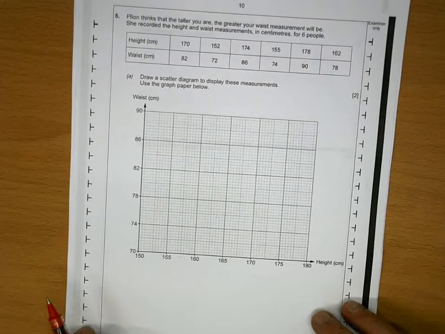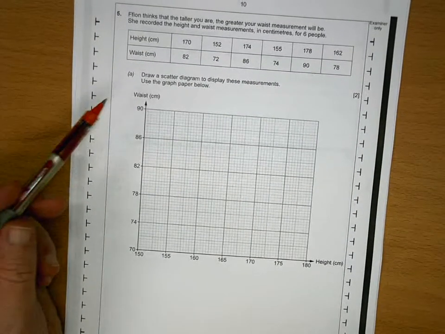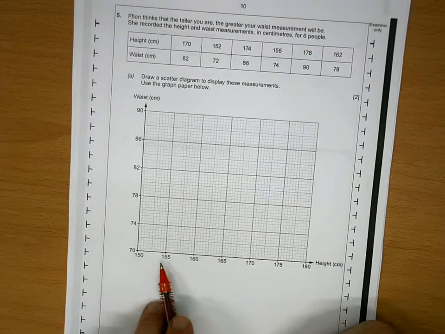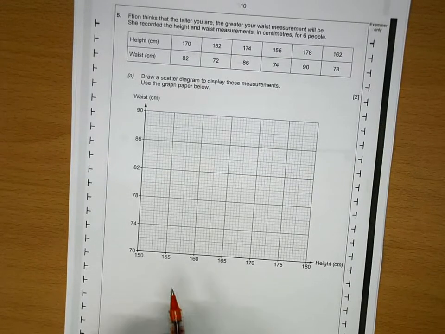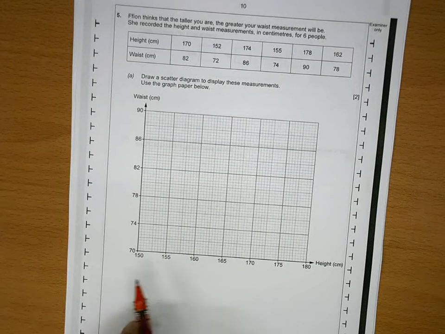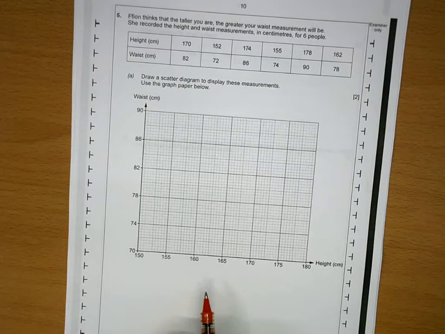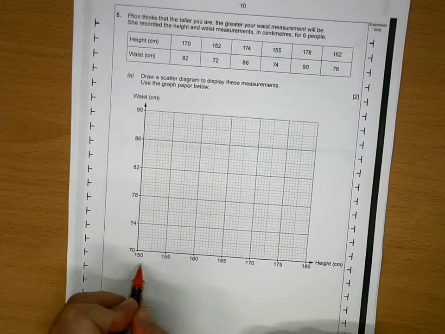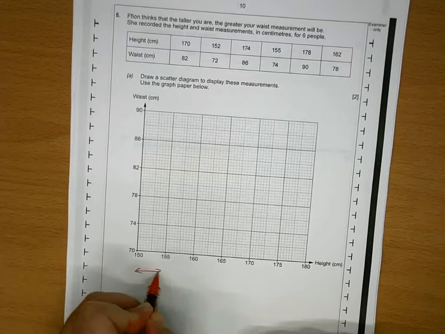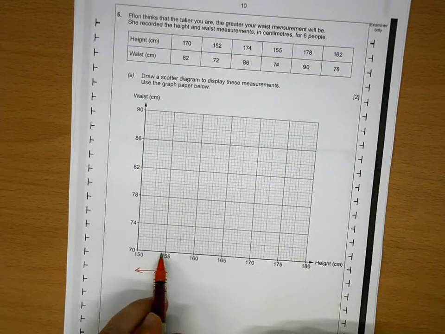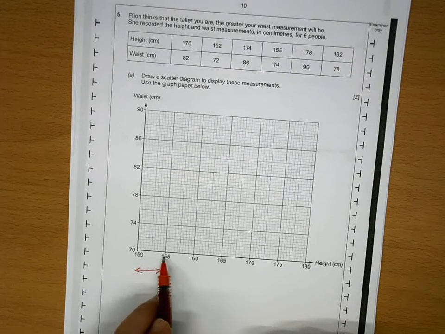Right, whenever you are given a graph and the axes have been printed for you, it's really helpful if you figure out what each little square stands for. And it doesn't always stand for the same on each axis. So in this direction, we've got 10 little squares taking you from 150 to 155.